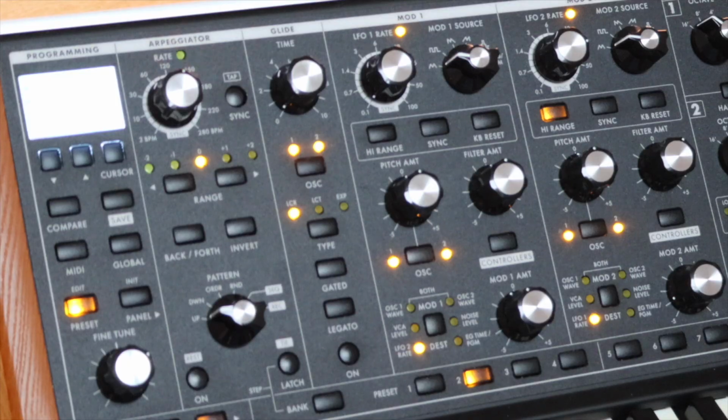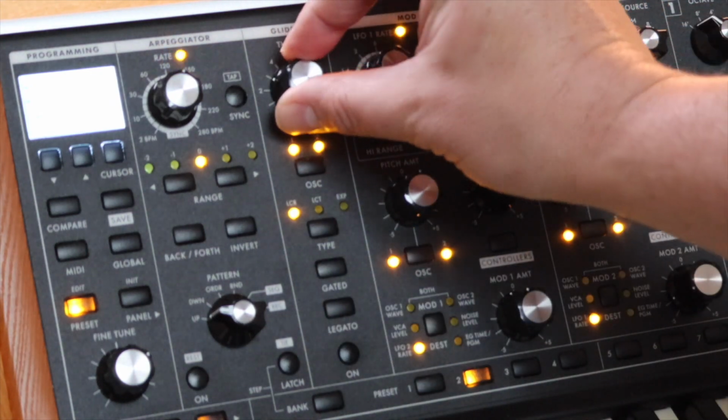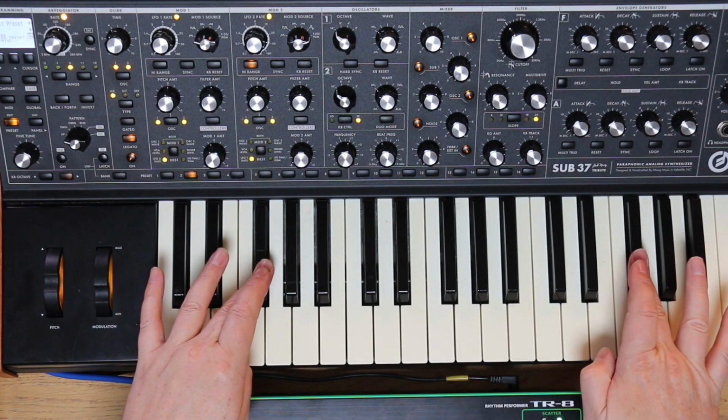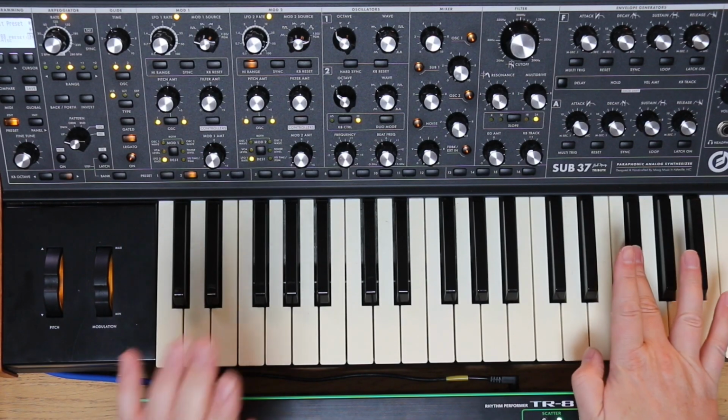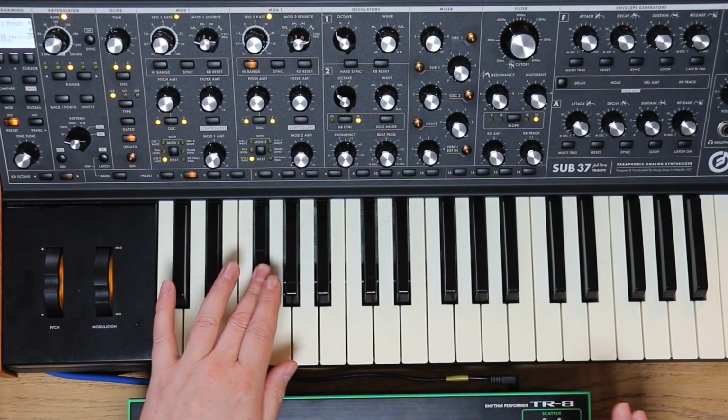Then he puts some glide on, and glide sort of slides between each note. So let's put some of that on. And we put legato mode on, so it does it only every now and then. So only when you're holding one note and you press the next. But if I do this, it won't. So sometimes you'll hear sliding notes, and sometimes you'll hear all the notes being nice and distinct.